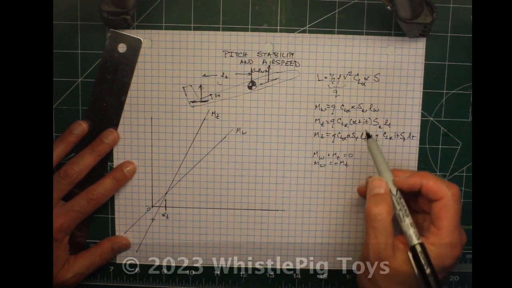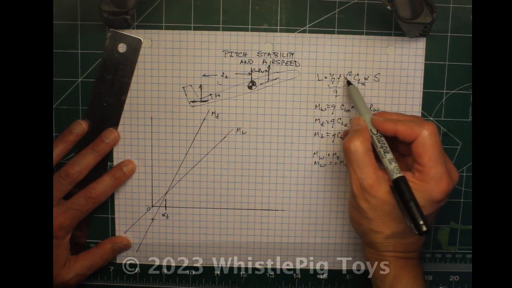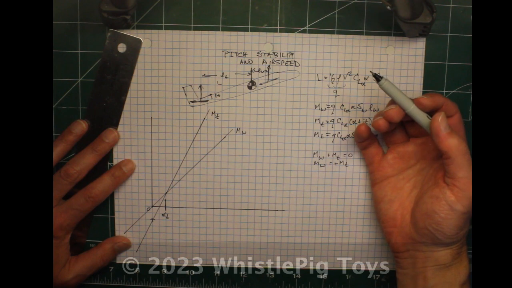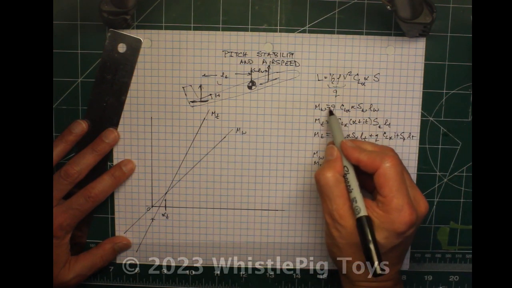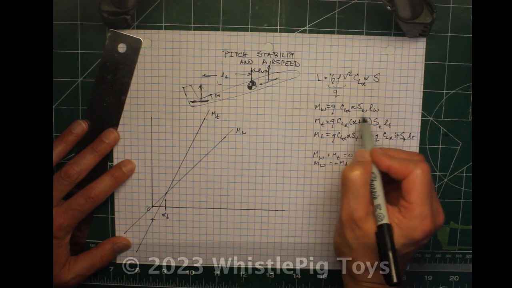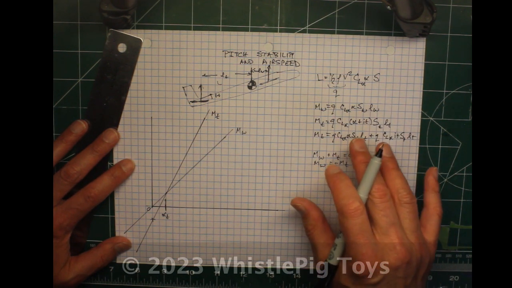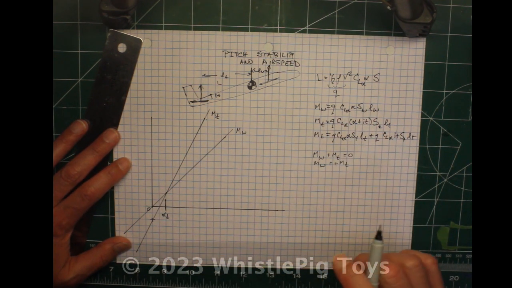The question is, what happens when the speed changes? When the speed changes, this number gets a lot bigger. If it doubles, it gets 4 times as big. So that's going to change our slope because our slope is part Q. So in the next section, we'll talk a little bit about what happens to this graph when the speed increases.